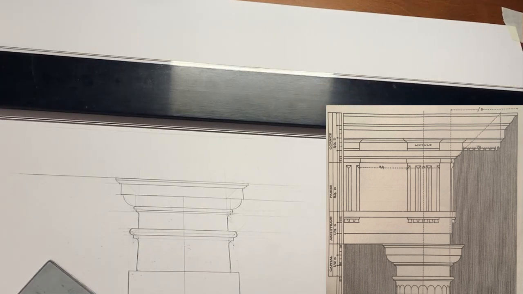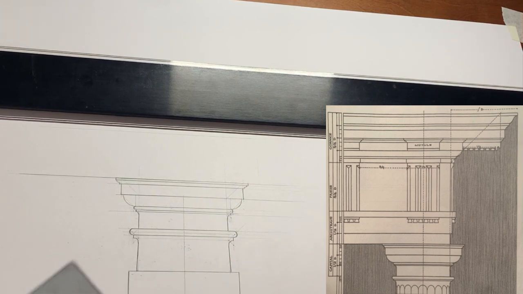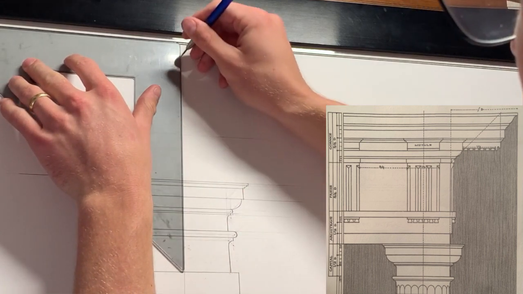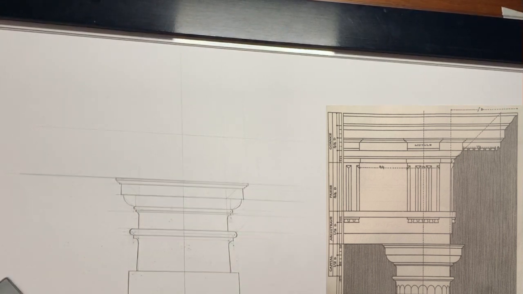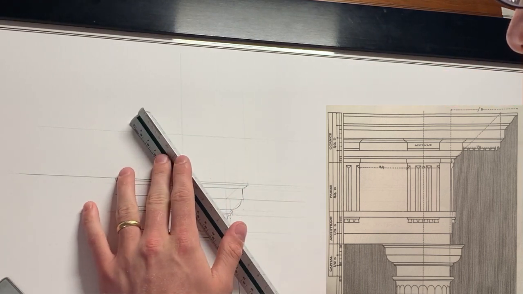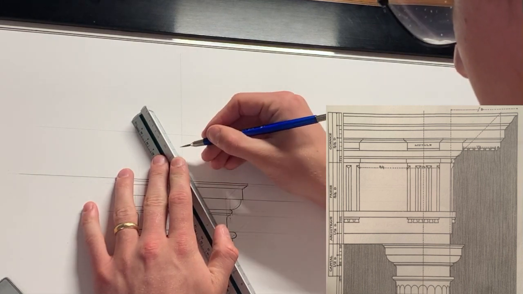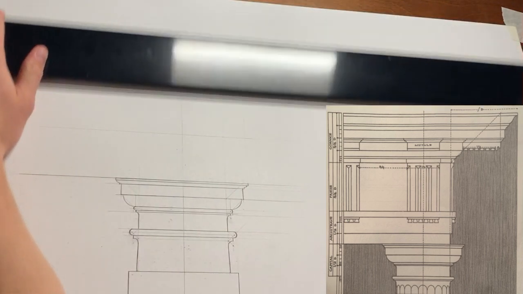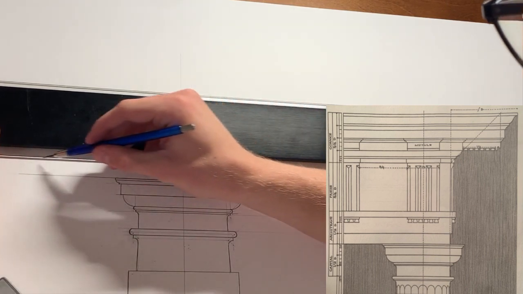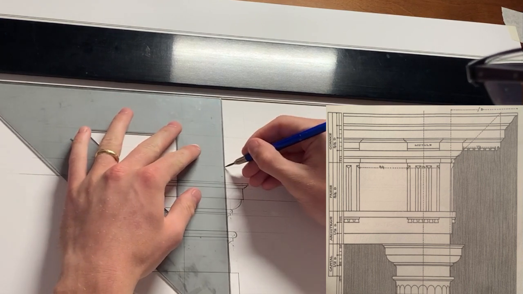So for the architrave, we are going first to divide this space here into, you guessed it, 3 parts once again. I'm going to continue this center line up a little bit because that'll be important when we get to the triglyphs. So you're going to again divide this into 3 parts, like so, like we have been all along. Part 1, part 2, part 3. And we're going to drag these guidelines over. And then darken this line.